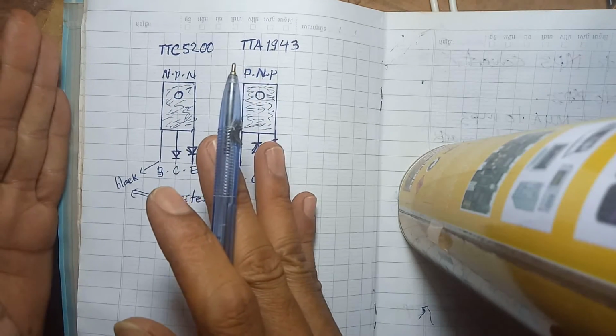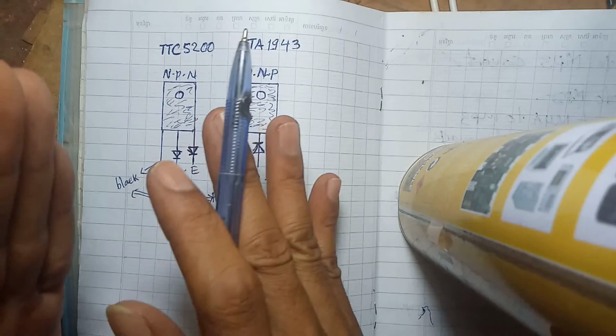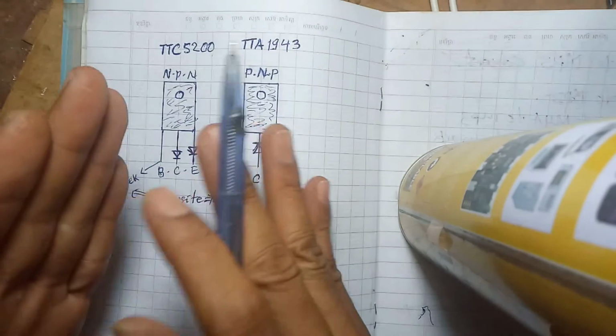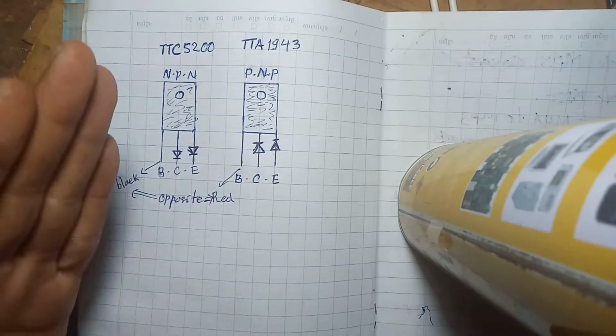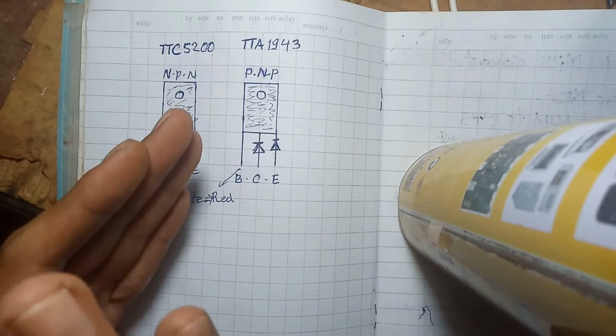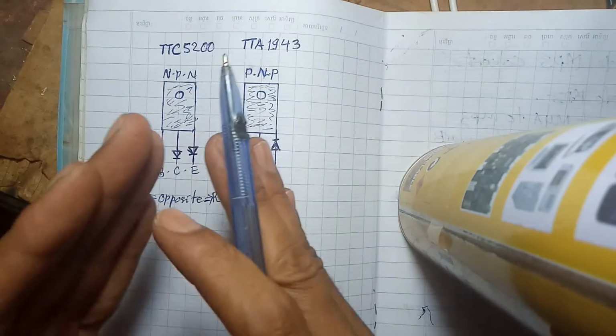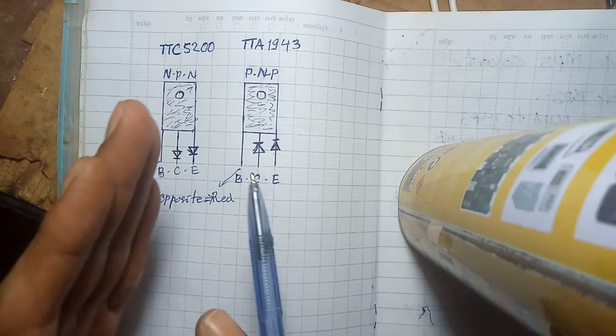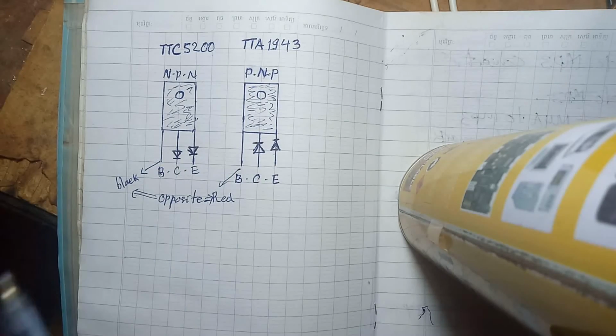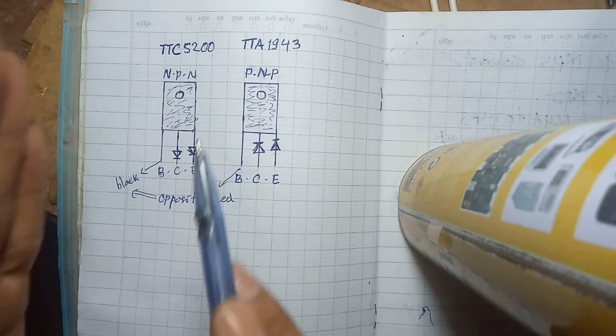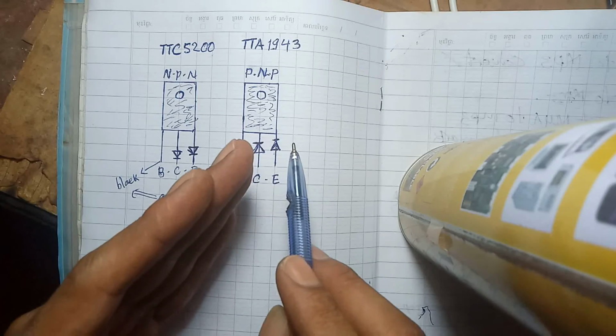So you cannot replace one with the other, because it's completely different between these both transistors.